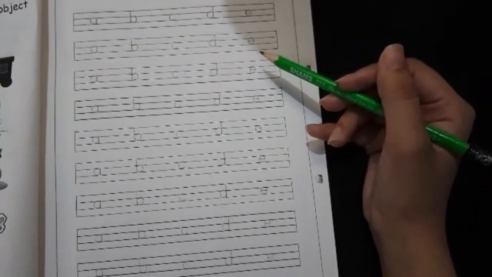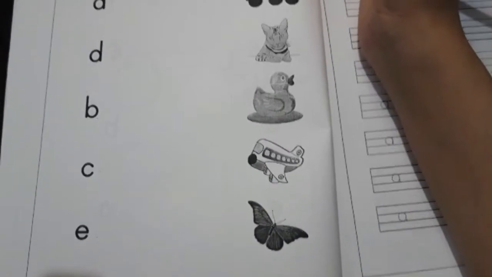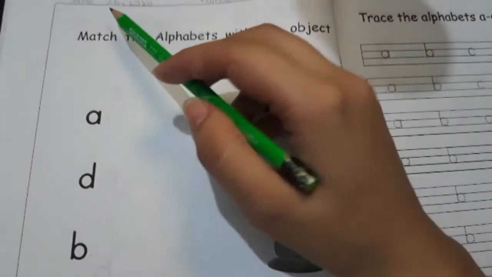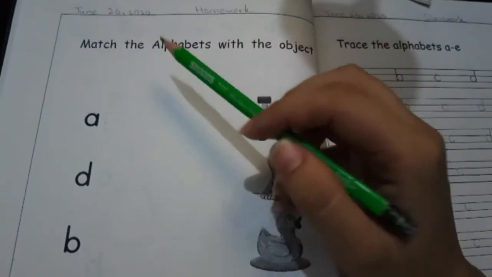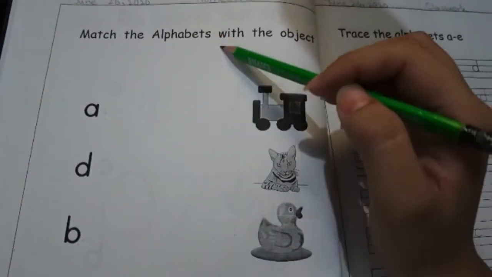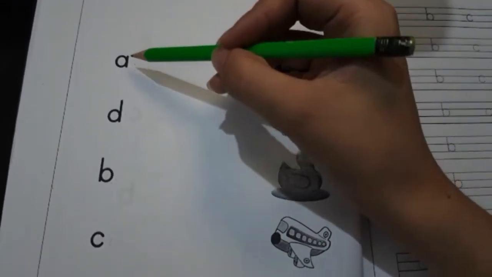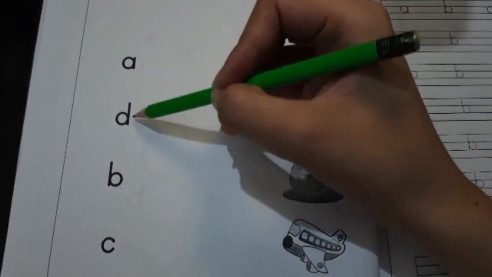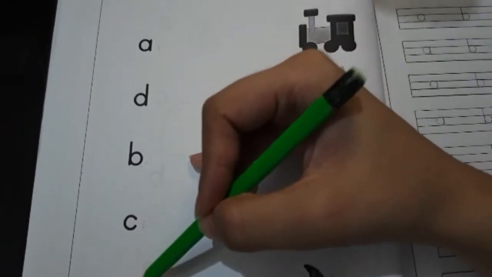Let us see the homework for English. This is the English homework, on page number 22 for today, and the date is June 26, 2020. The instruction says match the alphabets with the object. Before matching them, ask your kid the sounds of these letters. Which letter is this? This is a, d, b, k, e.